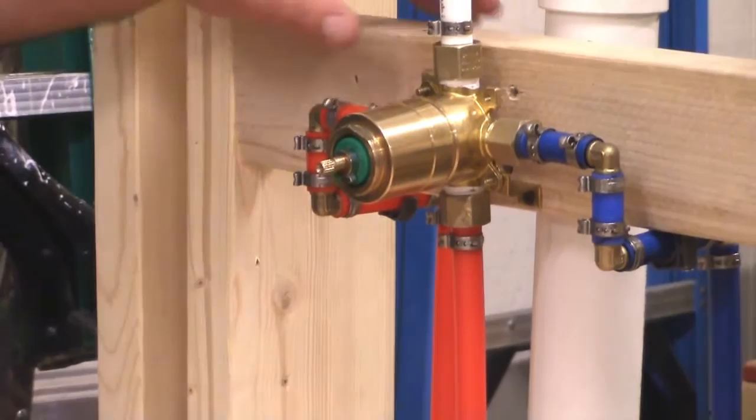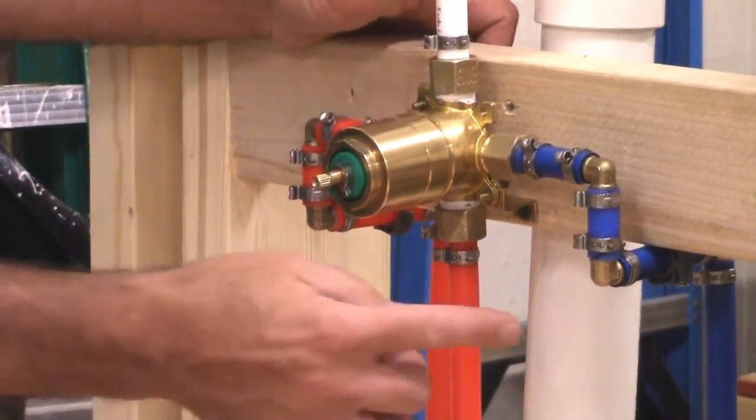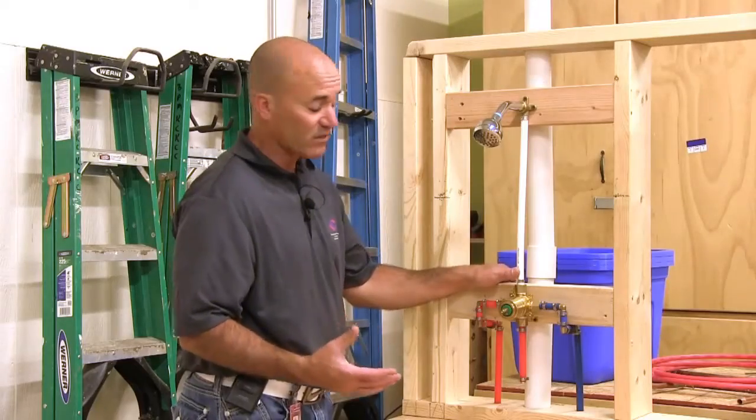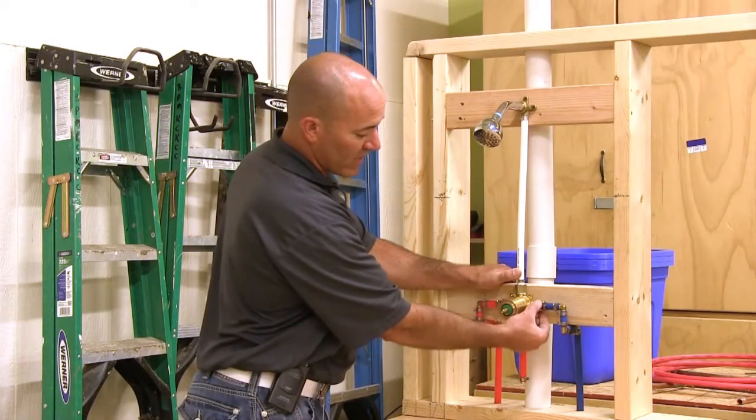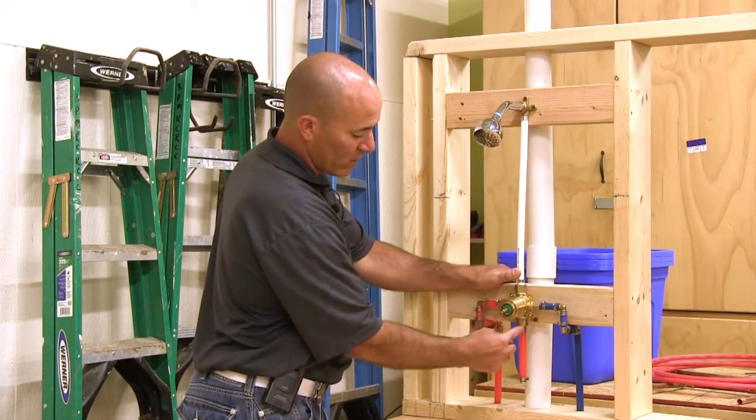In this scenario, we used brass PEX fittings and also brass PEX fittings for around the shower valve.